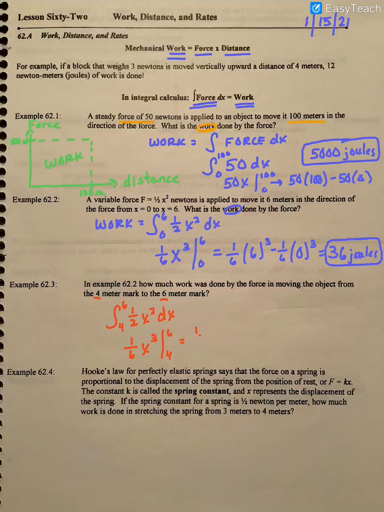So 1/6 times 6 to the third minus 1/6 times 4 to the third. Well, I already talked about the fact 6 to the third is 216, divided by 6 is 36, minus 4 to the third would be 64, divided by 6 does not divide evenly, so I'm going to write that as 64/6.